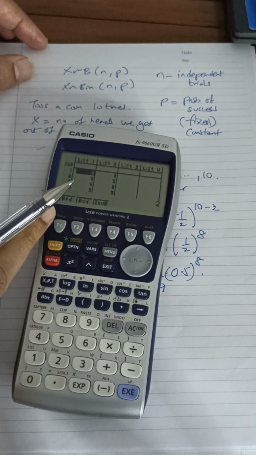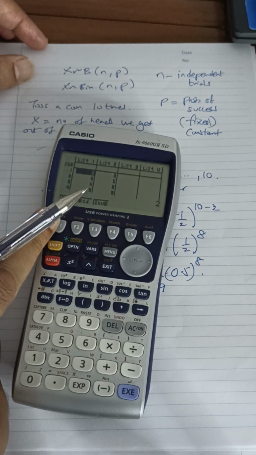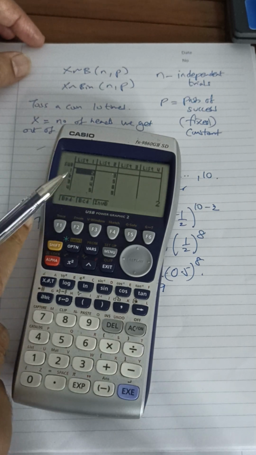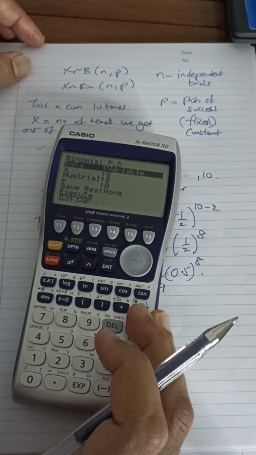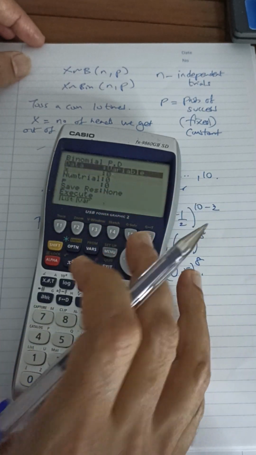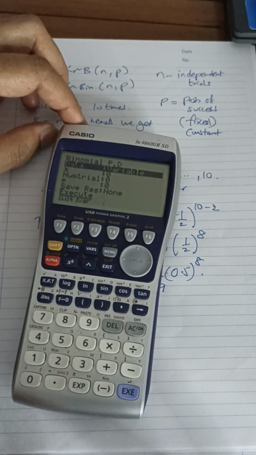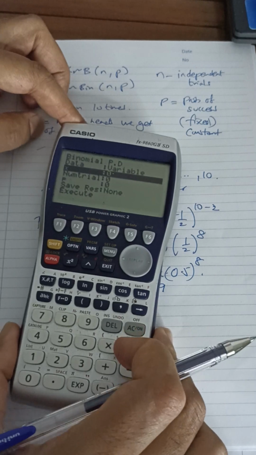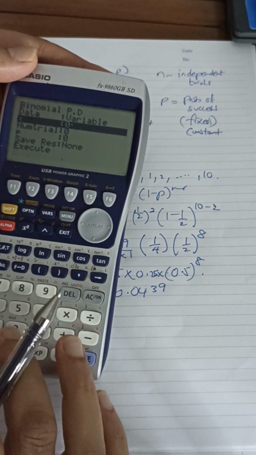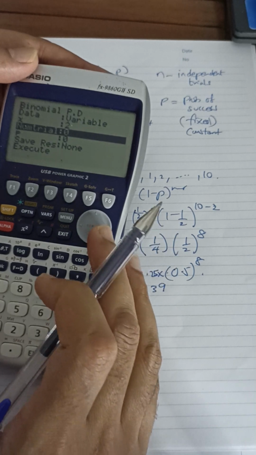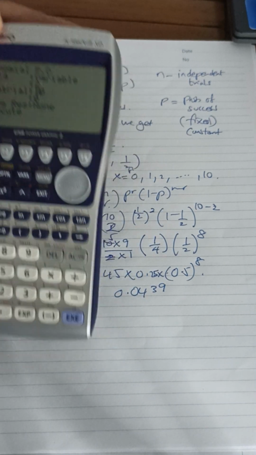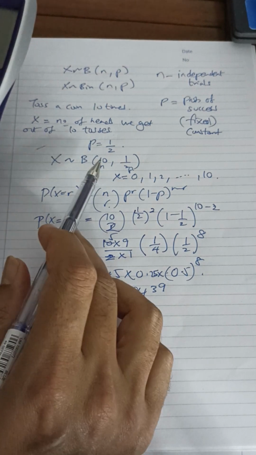The D stands for discrete here. And we're finding x equal to something, so it's a discrete value. So BPD, we enter. So x, the data is a variable. We're not taking values from a list. The x is what we're trying to find. So here x is 2, so I'm going to input 2. The number of trials is the value of n, so that's 10, because we had 10 trials.